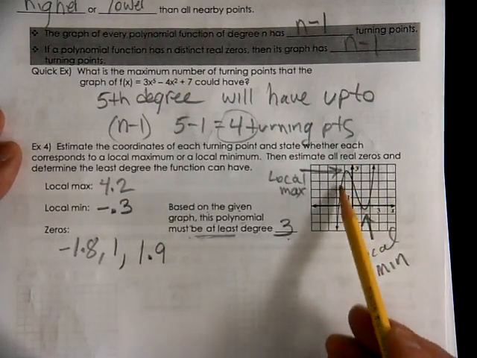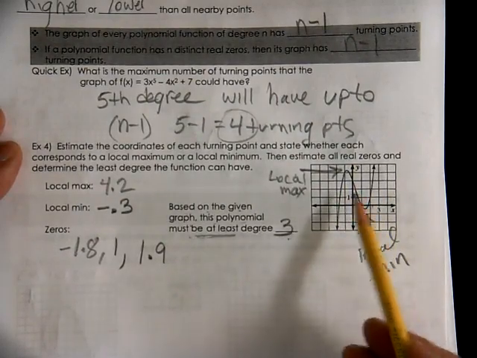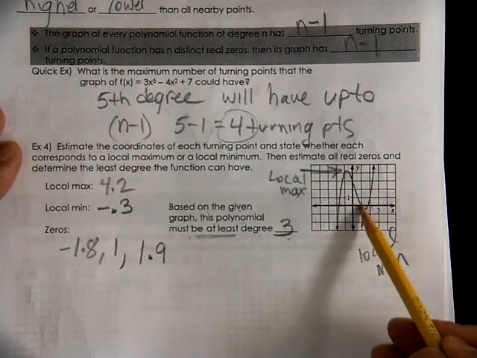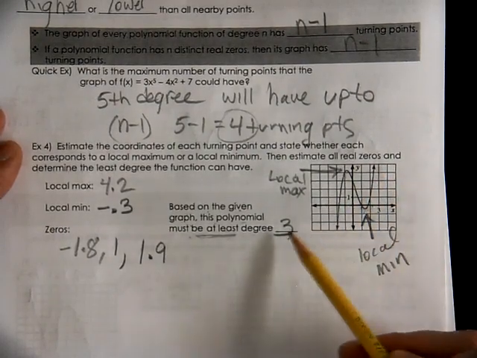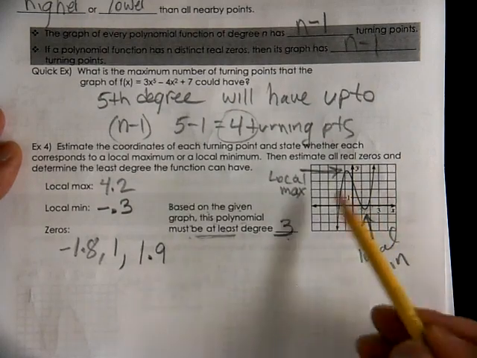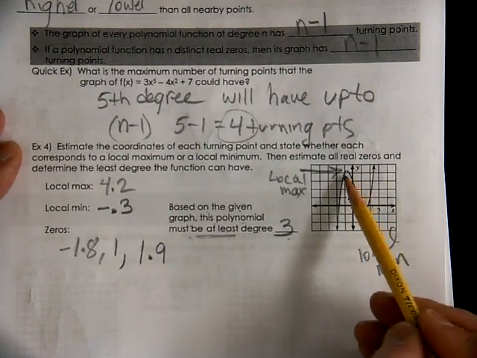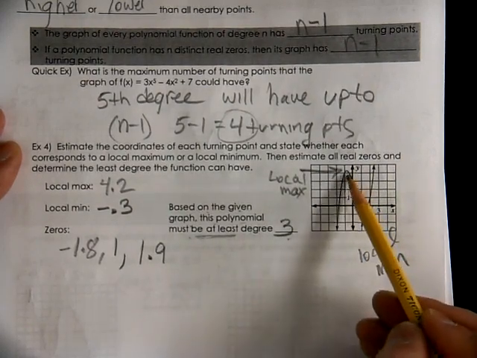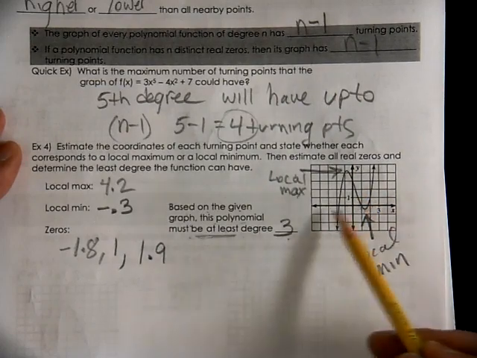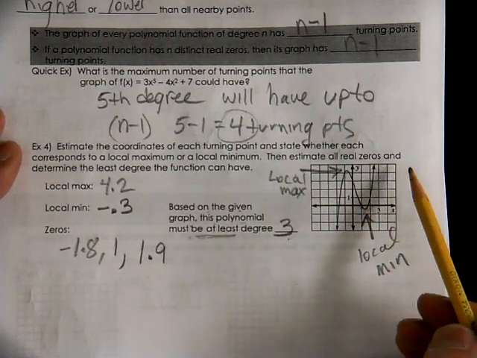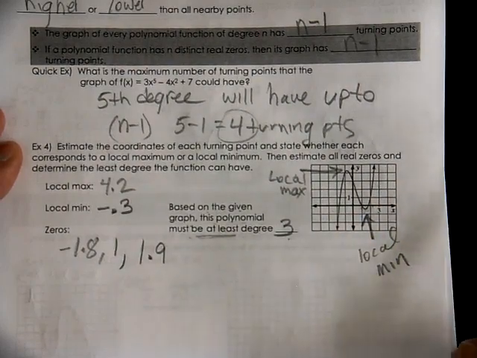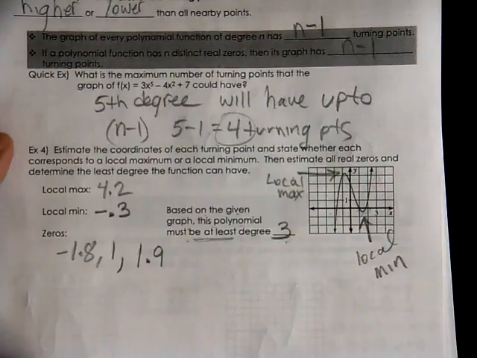It's possible to make a 5 look a little bit like this, but this is so smooth going through the curves that I'm pretty confident it's a cubic. If it had some distortion, it doesn't flow straight through. It wiggled a little bit more throughout. Then you might expect it to be 5, but this is going to be 3.